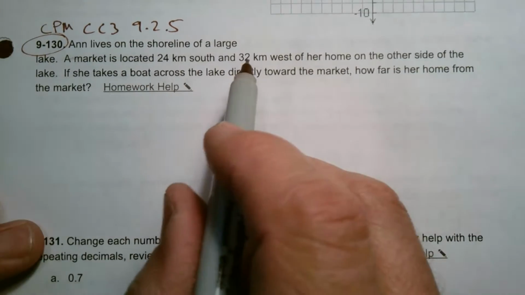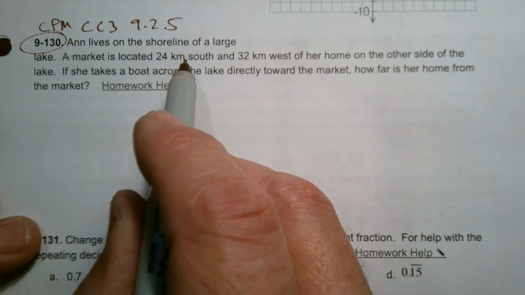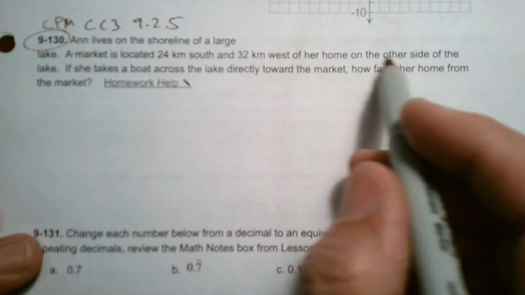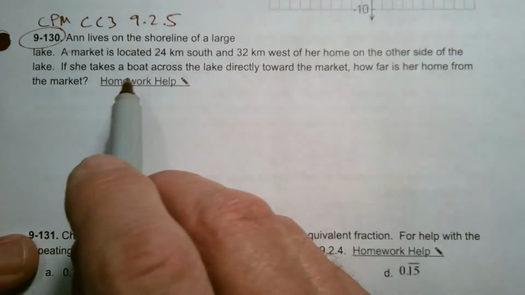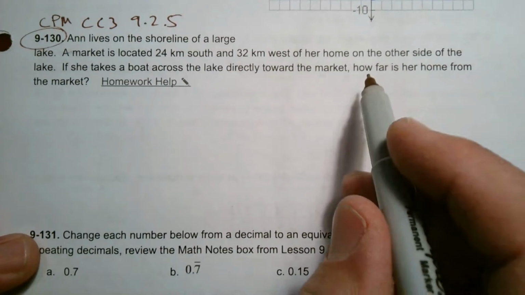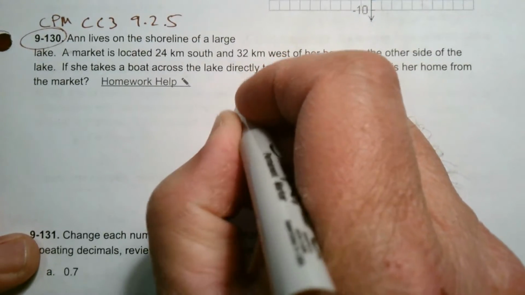It says, Anne lives on a shoreline of a large lake. A market is located 24 kilometers south and 32 kilometers west of her home on the other side of the lake. If she takes a boat across the lake directly towards the market, how far is her home from the market? So we'll draw a little diagram to see this.